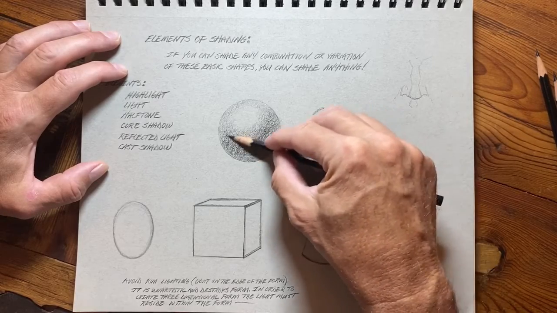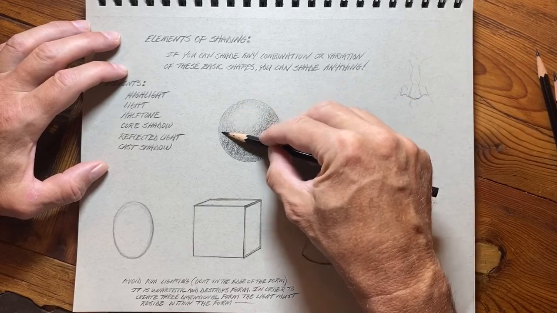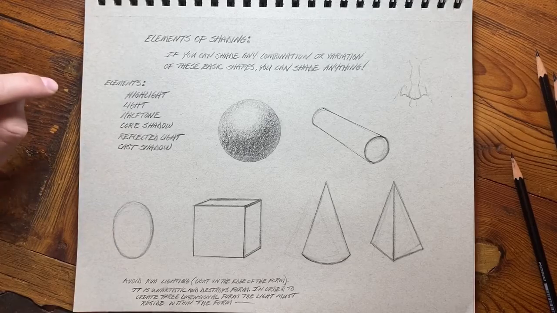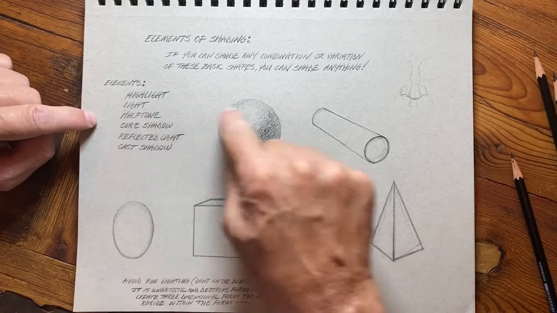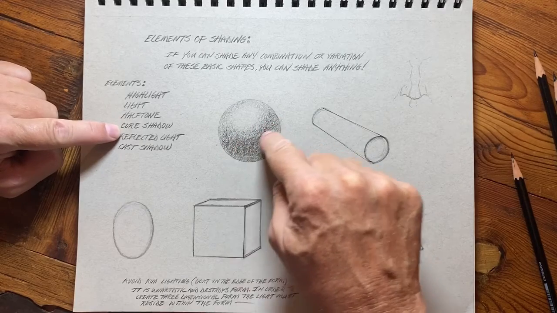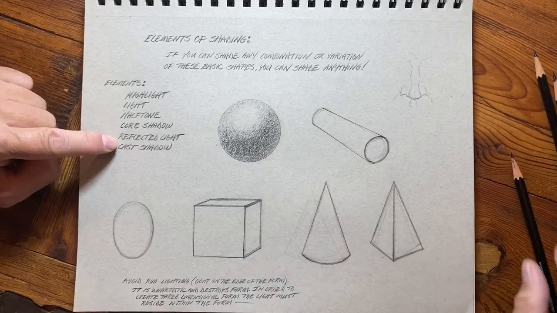And it's softly blended. Just takes a little bit of patience. So now you can see in here we have light, we have the halftone, we have the core shadow, and we now have reflected light.